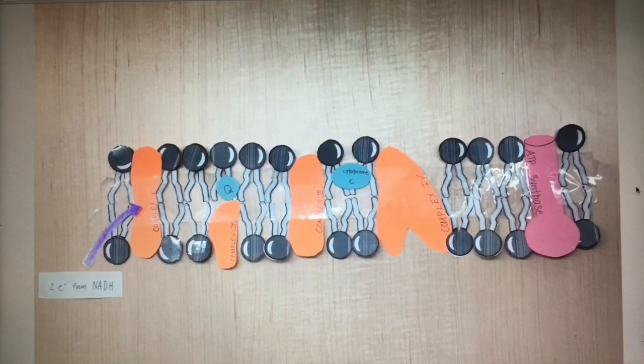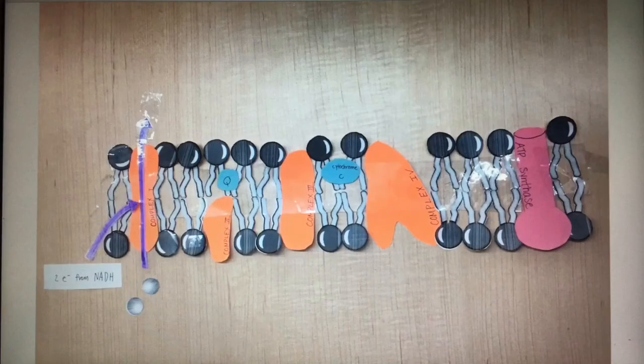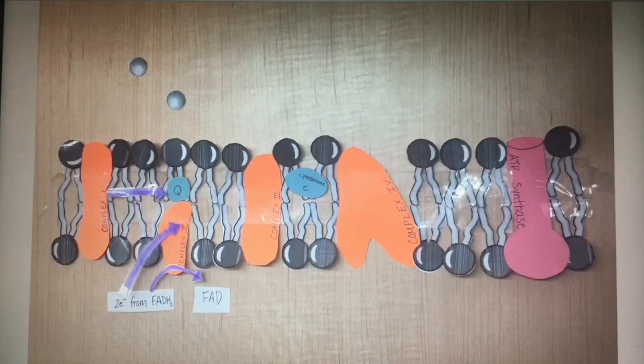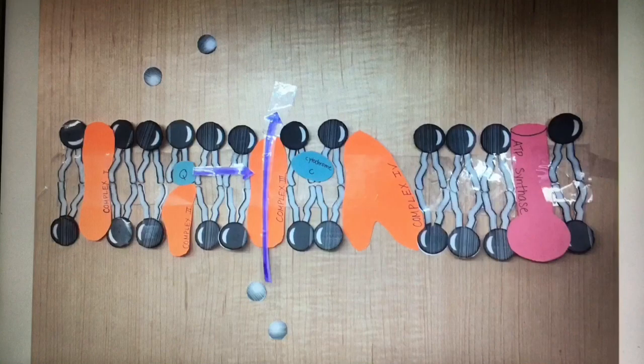First, NADH will be oxidized into NAD plus in complex 1, where the complex will pump 2 hydrogen ions across the inner membrane into the intermembrane space. The 2 electrons from the oxidation of NADH get transported to an organic molecule called ubiquinone, also known as Q. It moves the electrons to complex 3. Subsequently, FADH2 is oxidized, forming FAD, and its electrons are transported into complex 2. The electrons in complex 2 are passed on directly to Q, which transfers the electrons to complex 3.